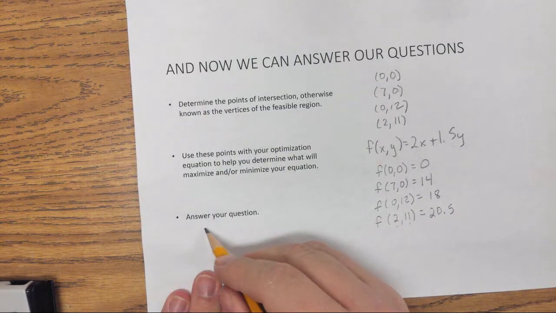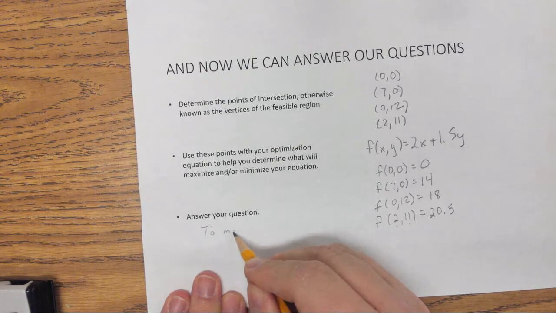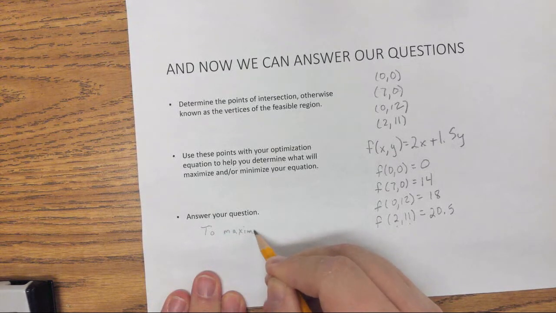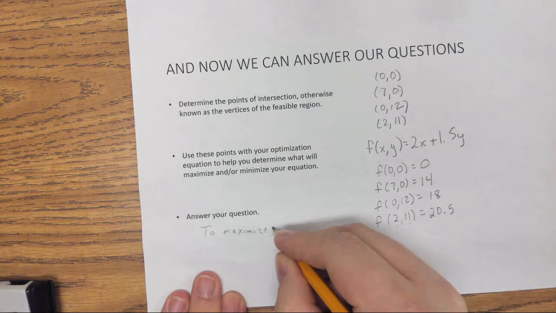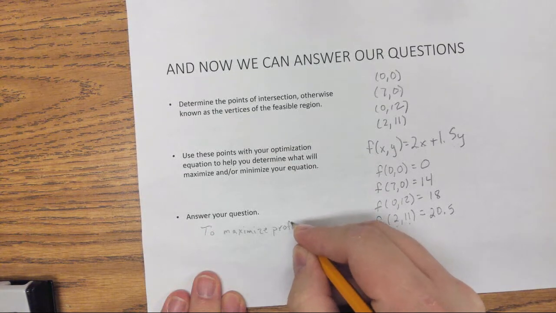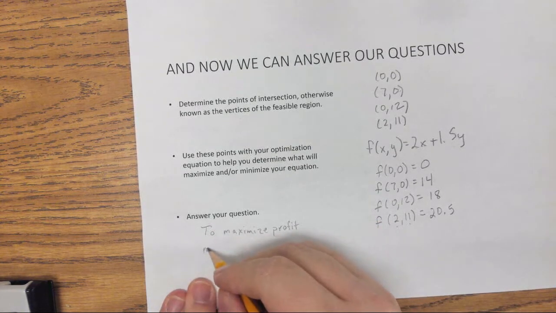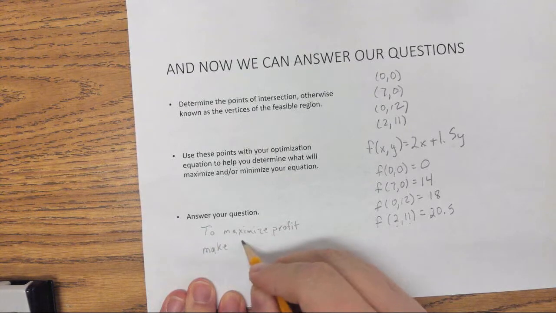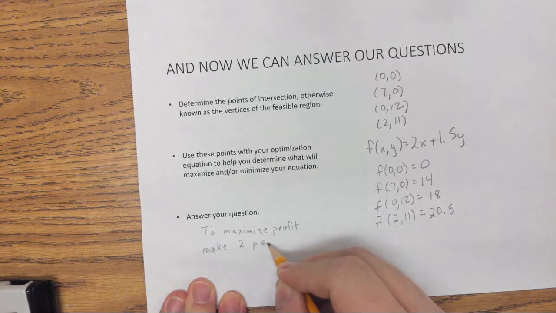So, to maximize profit, make 2 pants. Oops, sorry, light went out. We're almost done.